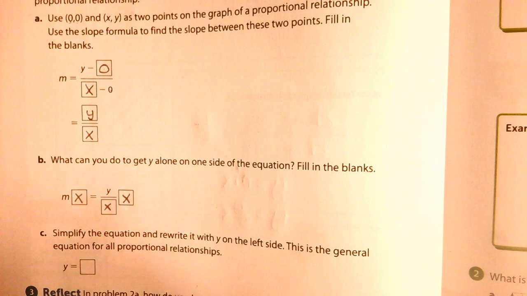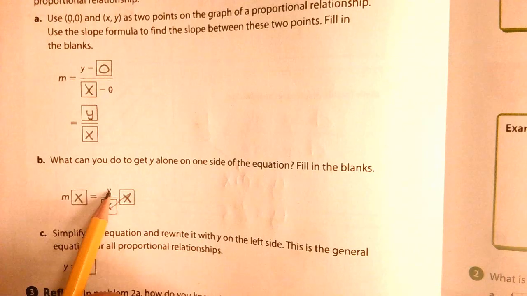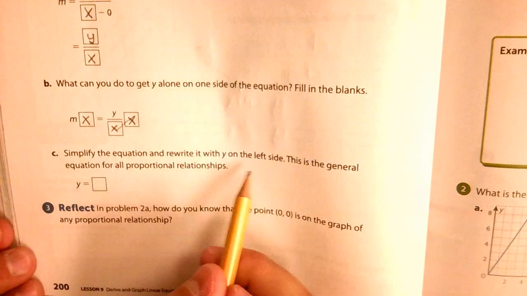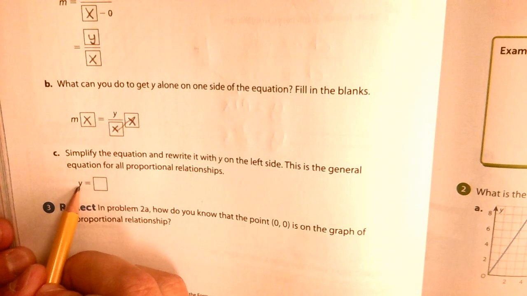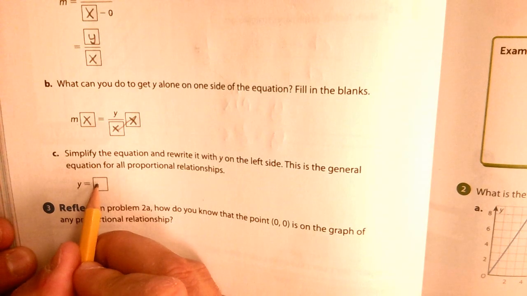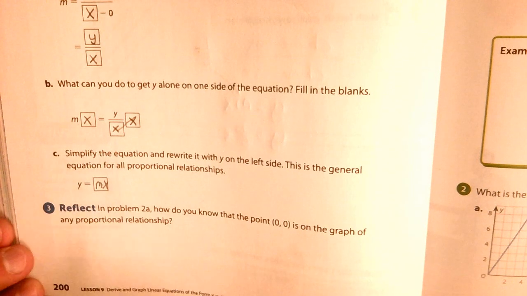Because what's going to happen is these are going to cancel each other out, and then we have y by itself. So down here, once we simplify it, we've got y by itself, and then on this side we have mx. So y equals mx.